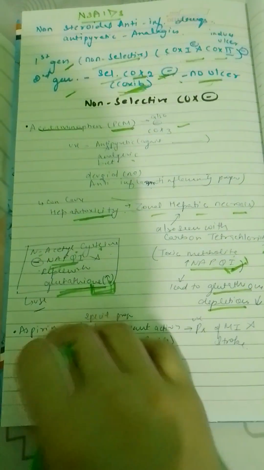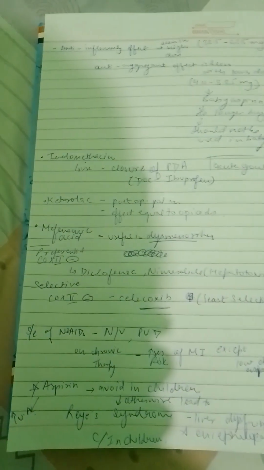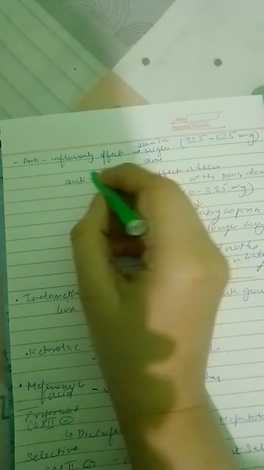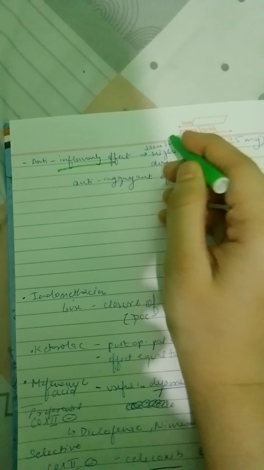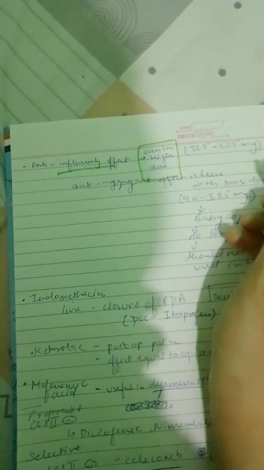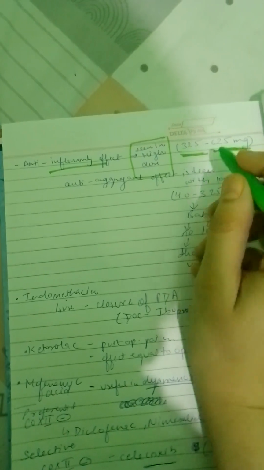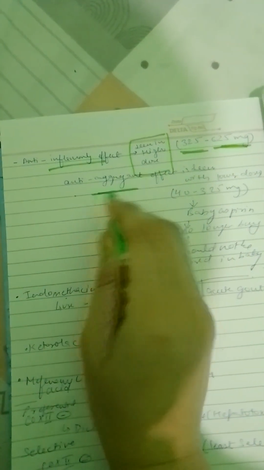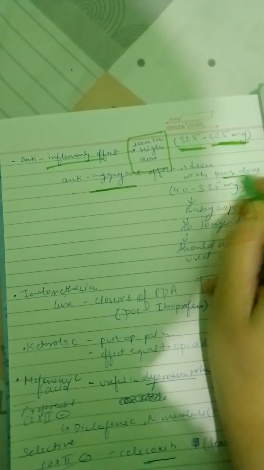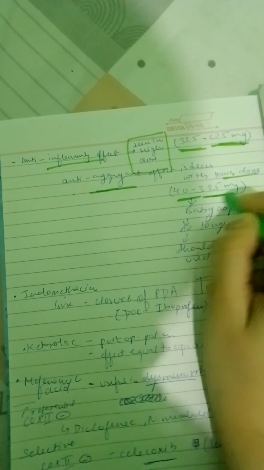Aspirin also has an anti-inflammatory effect, which is seen in case of high doses, 325 to 625 mg, and it shows the anti-aggregant effect with the lower dose, for example 40 to 325 mg.